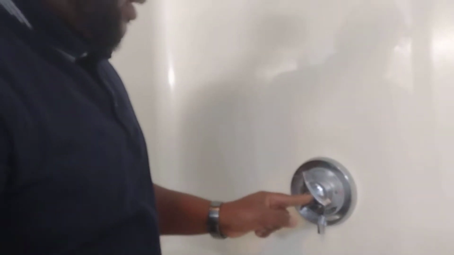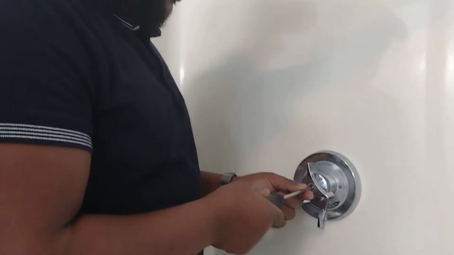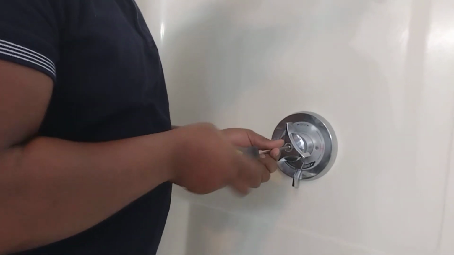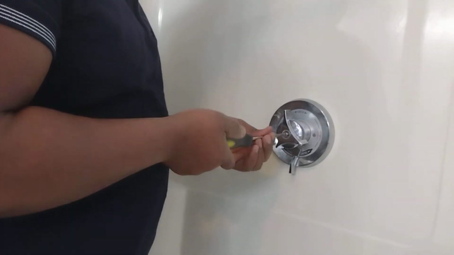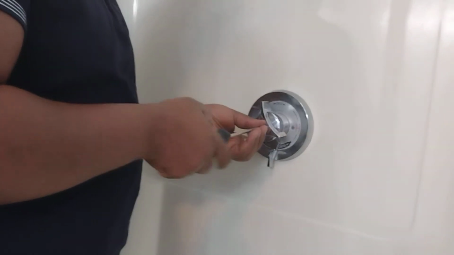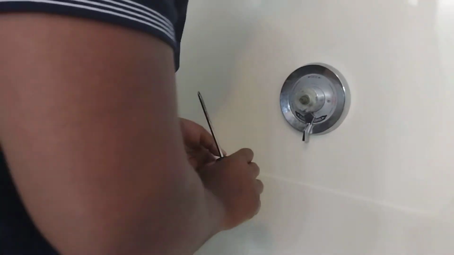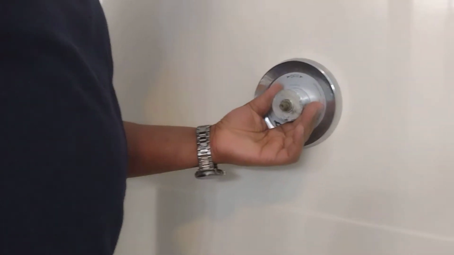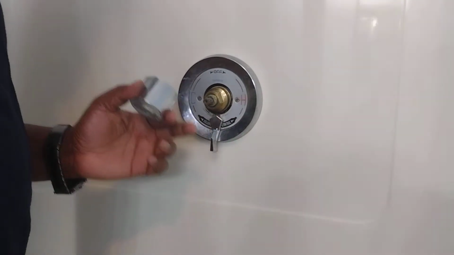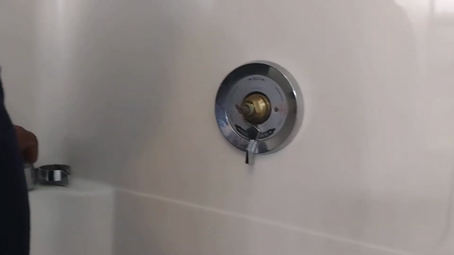And then we're just going to take this screwdriver out. And again, make sure you keep all your screws together because you're going to need all of them when you are done. And this usually you can just pull out. Put that aside. And this also is just a part that you can pull out, because that covers the valve right there.